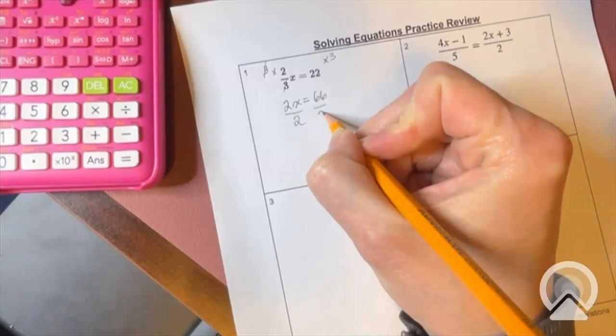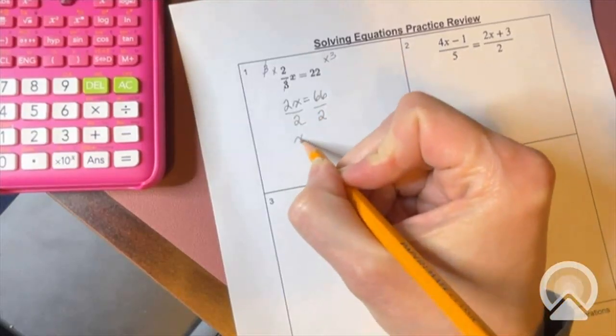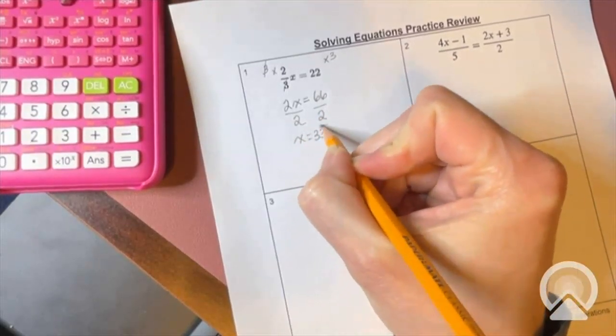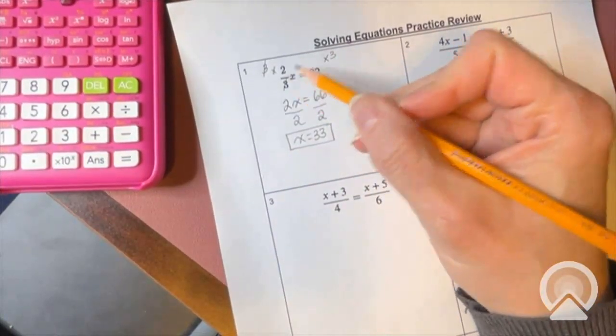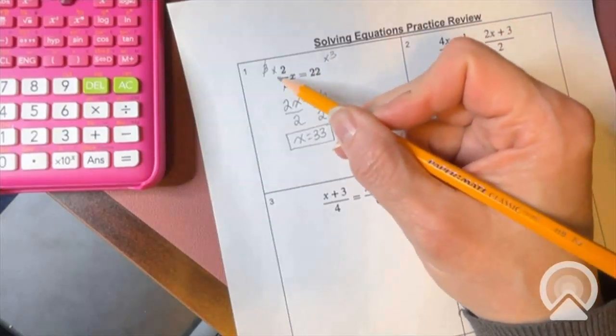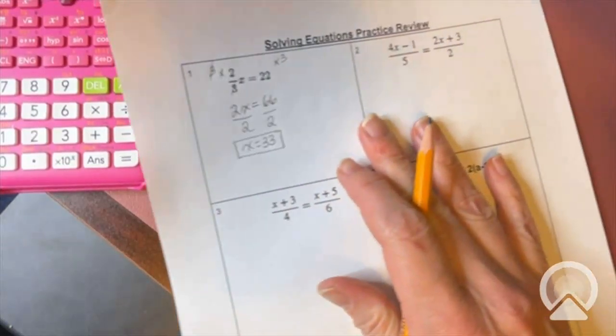Isolate the x is equal to 33. Okay, so that's pretty straightforward. When you're seeing an x with a fraction on it, you've just got to kill that fraction. Okay, you got to get rid of it.